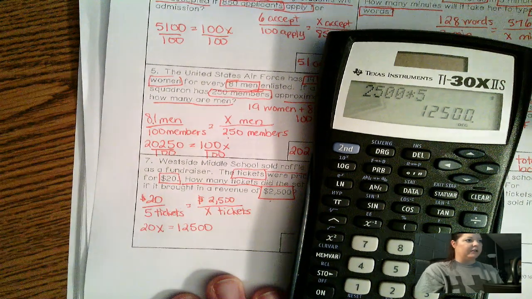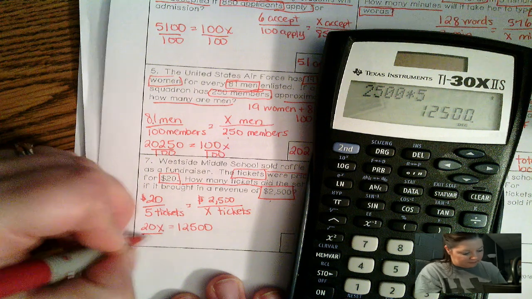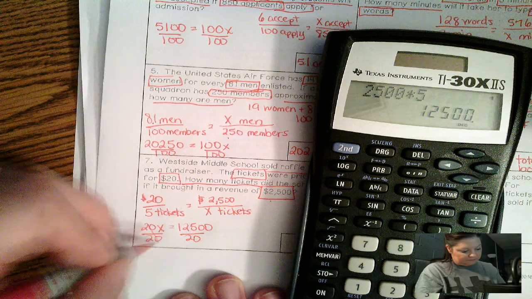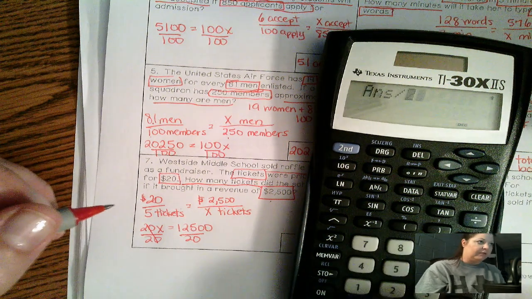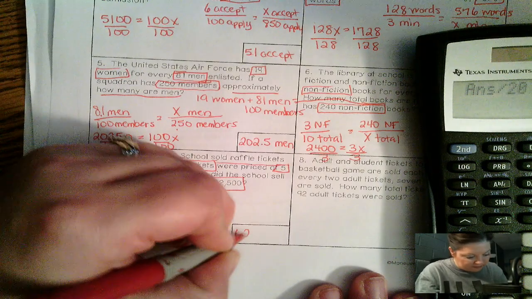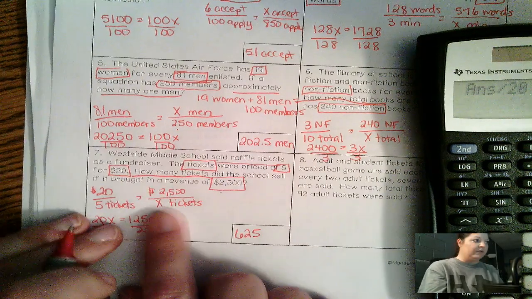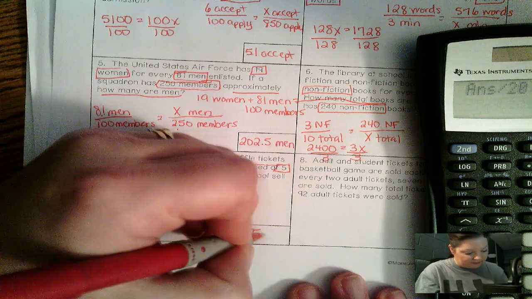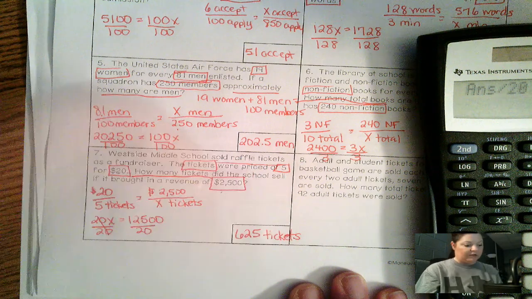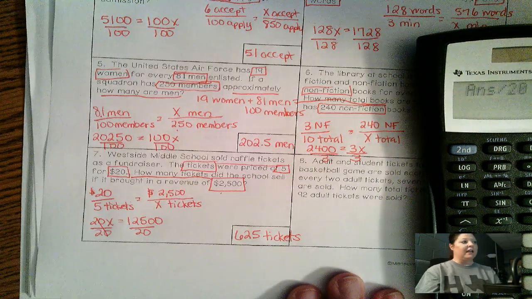Okay, so 12,500, and you're going to divide by 20 on both sides. Divide by 20, and you have 625. So it looks like they sold 625 tickets, because that's what our X is. Alright, awesome.